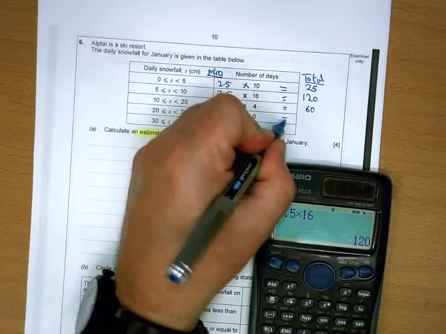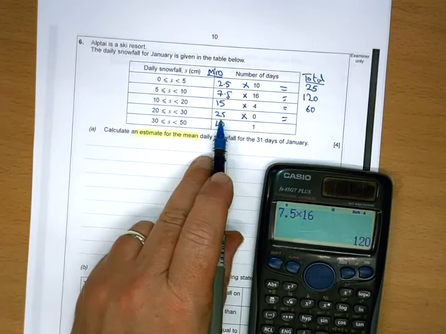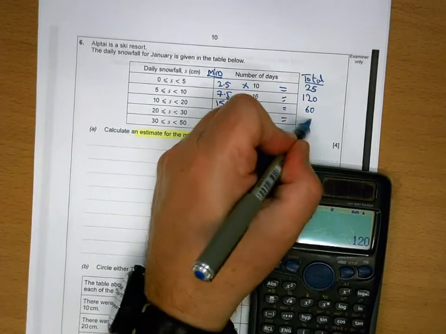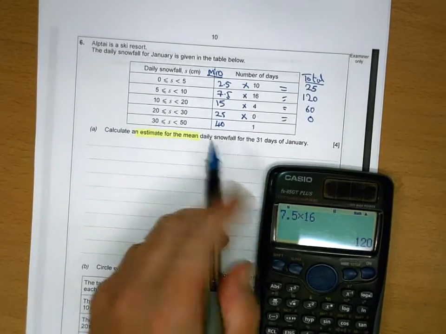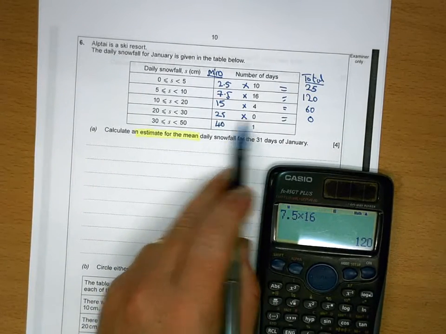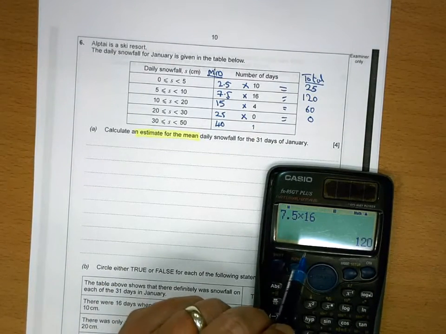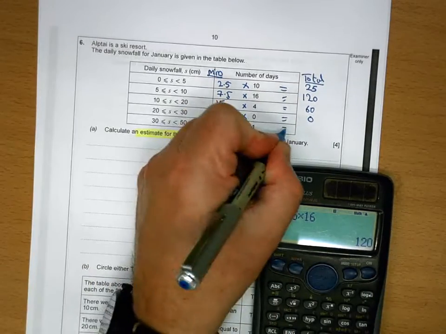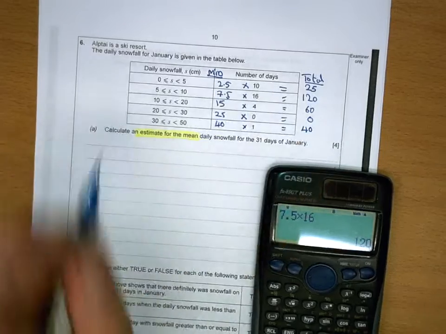Now here's a really common mistake. 25 times 0 isn't 25, it's 0. If there were no days when 25 centimeters of snow fell, that's 0 in total. And then 40 times 1 is 40.